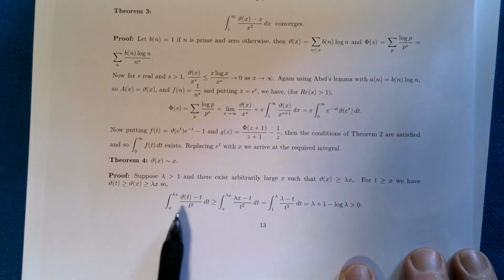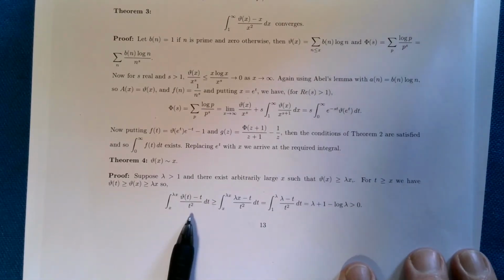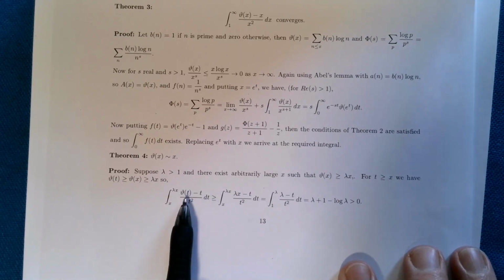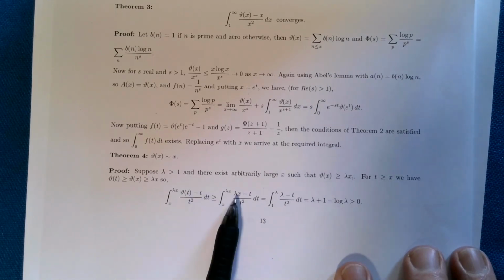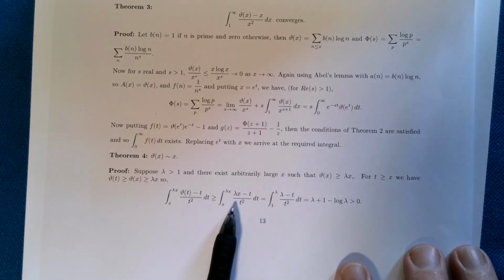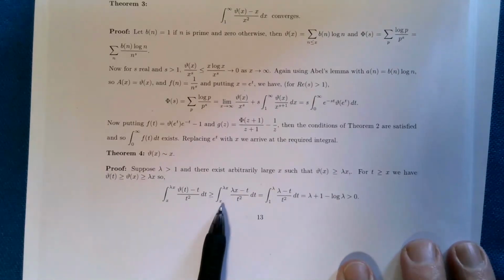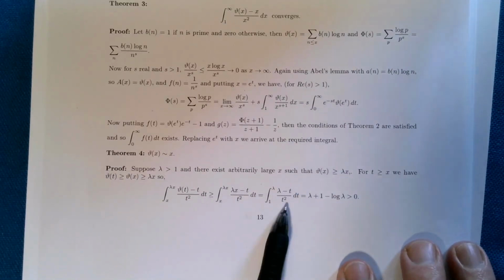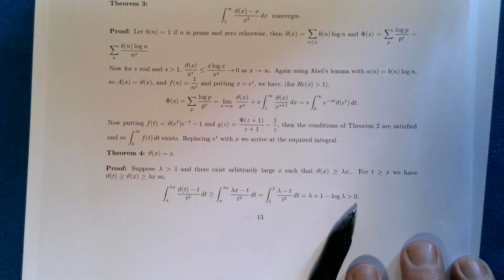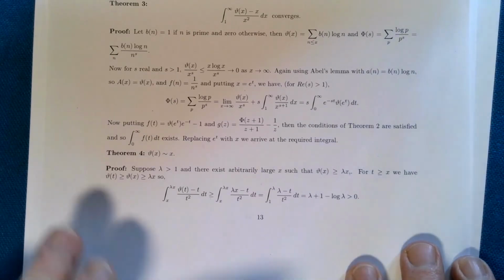So this integral from x up to lambda x of theta t minus t on t squared is bigger than, we can replace the theta of t by lambda x, and we can make a change of variable here. We're just rescaling back by x, and we get this integral, and this one comes out to be this quantity here. So lambda plus 1 minus log lambda is positive.